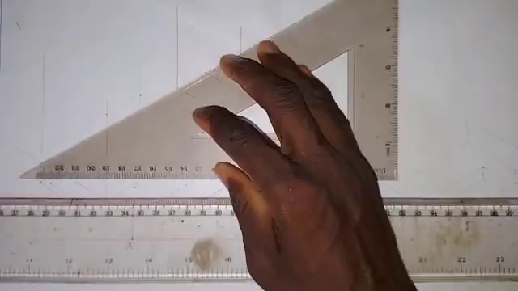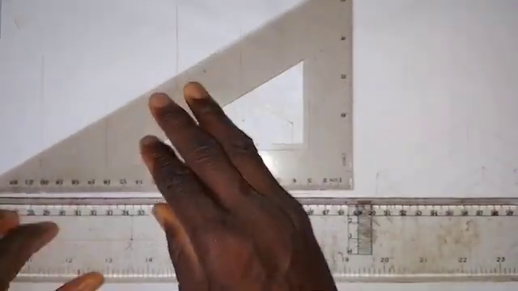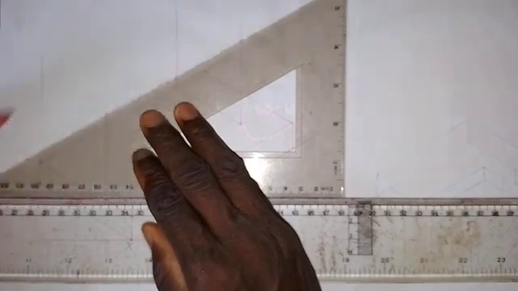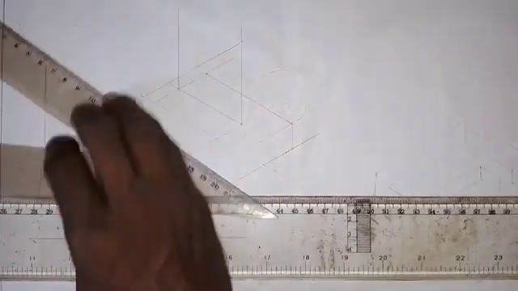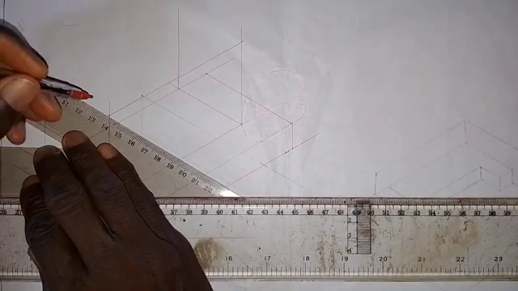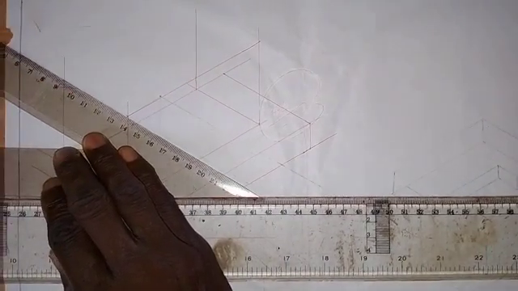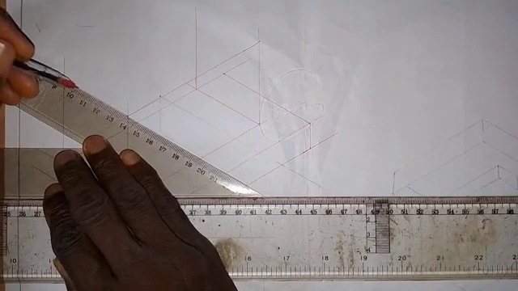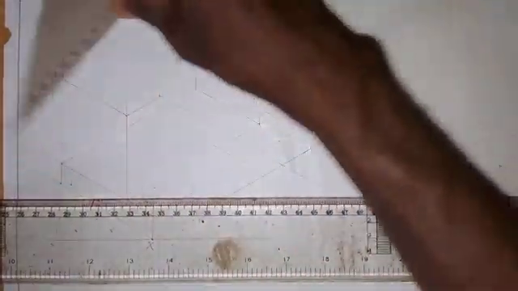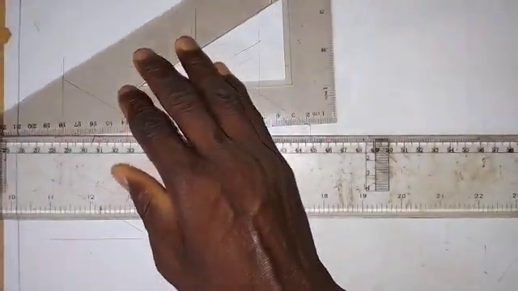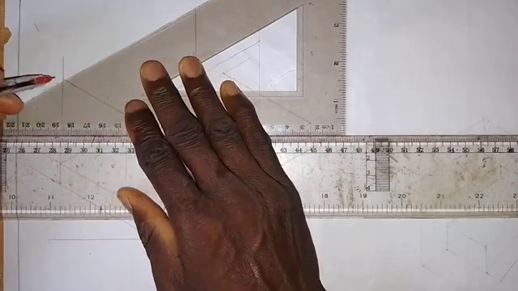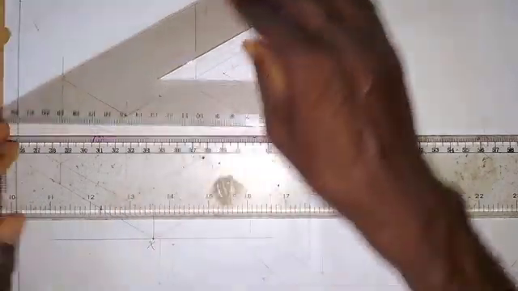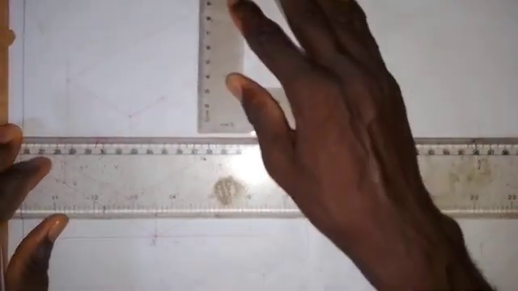So now I'm going to transfer this point to this end like this. Then I will take it again to this side like this. Then I will also transfer it from this point, and take it to meet this line here. So I need to extend this line.